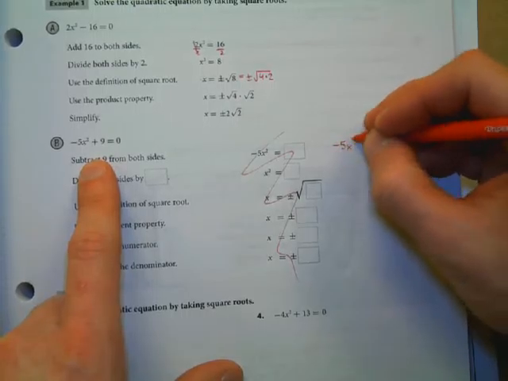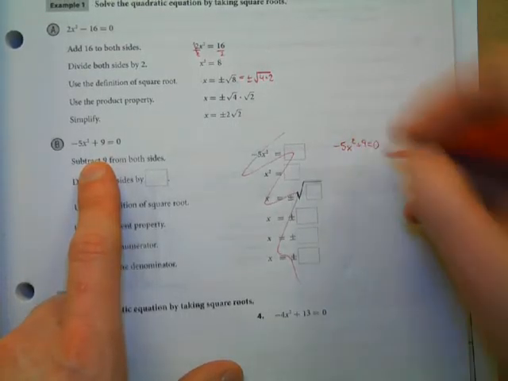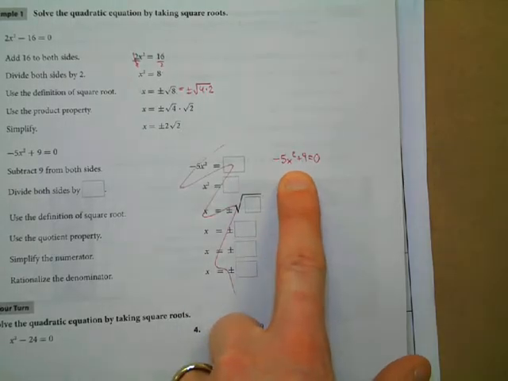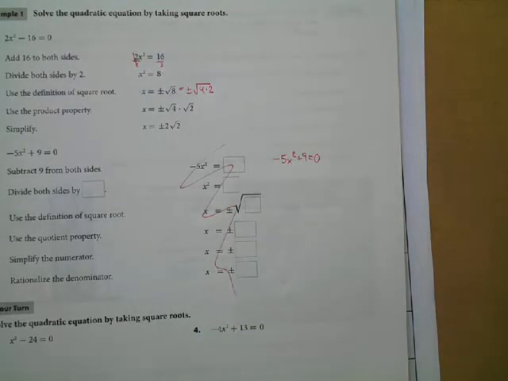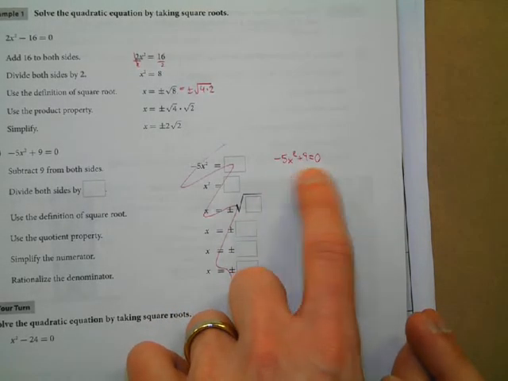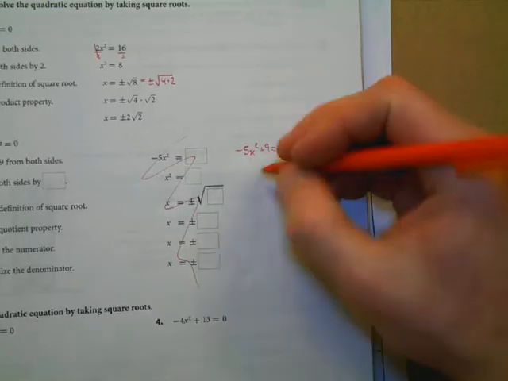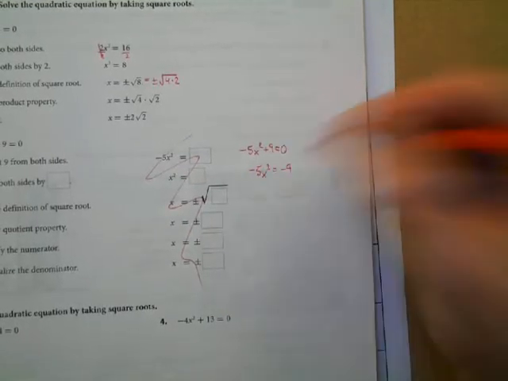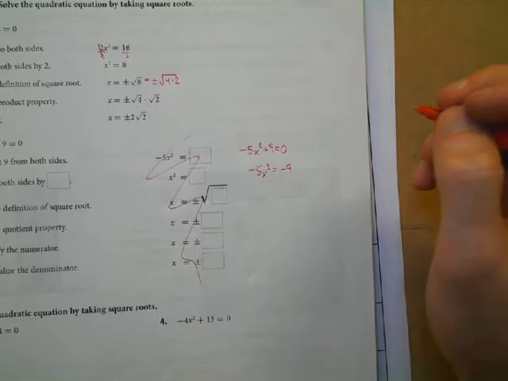Let's go to somebody here. Let's go to Jordan. So Jordan, for the first step here, if we're going to solve this, what should we do for our first step? Subtract the 9. Very good. So equals negative 9. And then what? Yeah, exactly right. Divide both sides by negative 5. Okay, those cancel. I'm left with x squared equals.